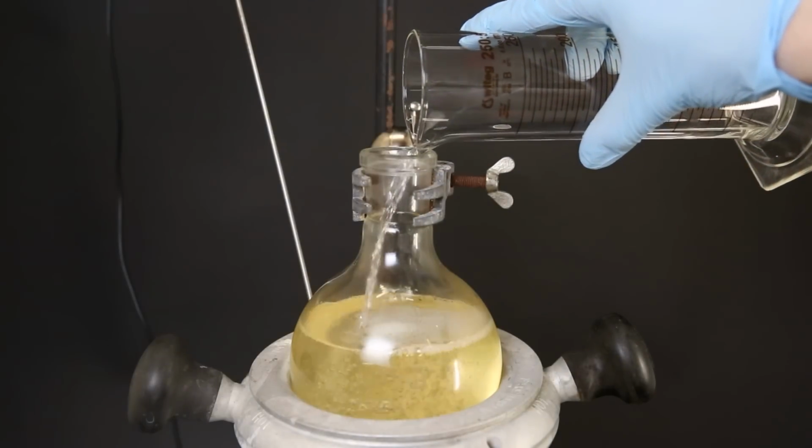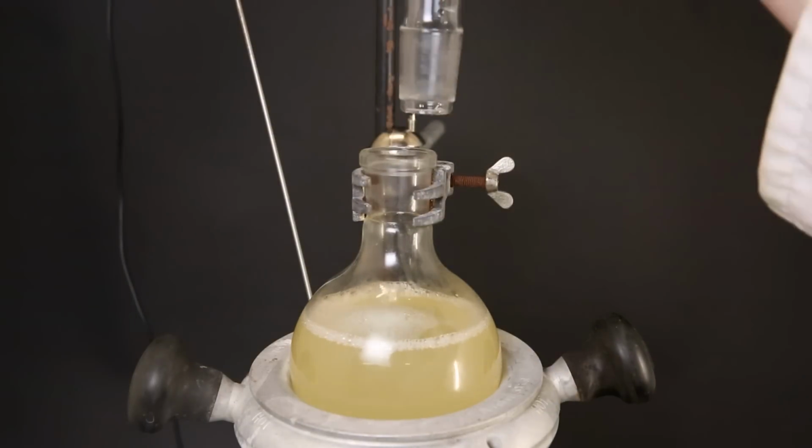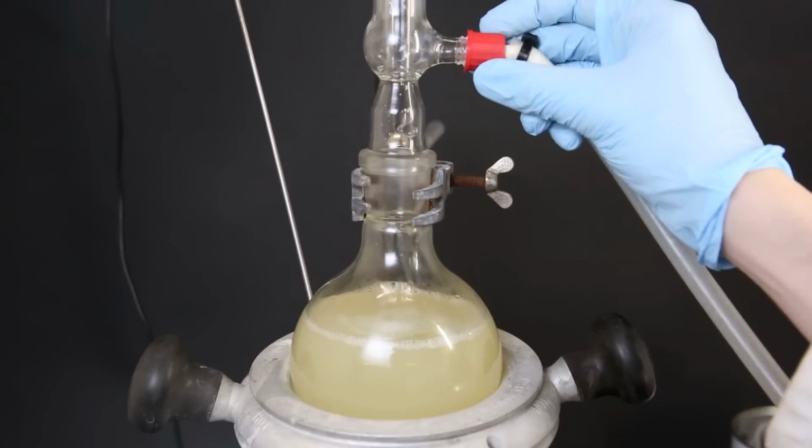Then I add 48 ml of methyl iodide and attach the condenser and bring it to a boil.